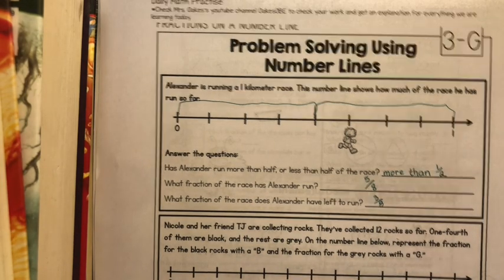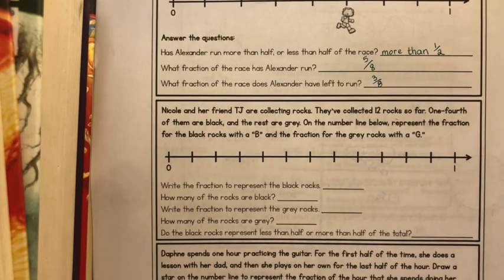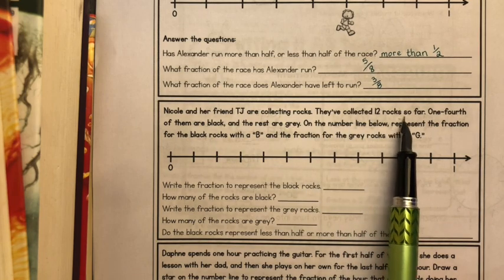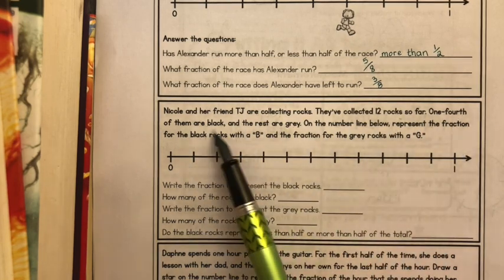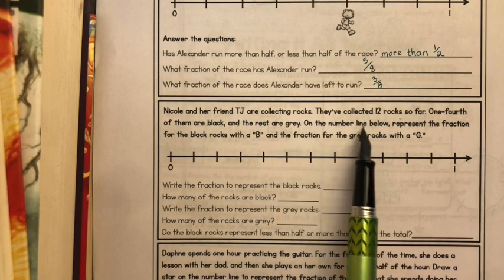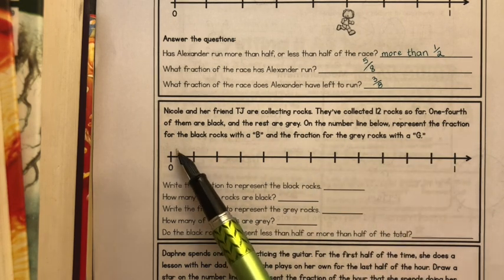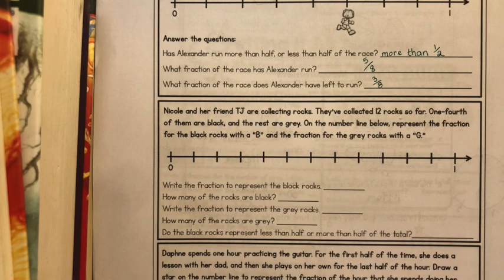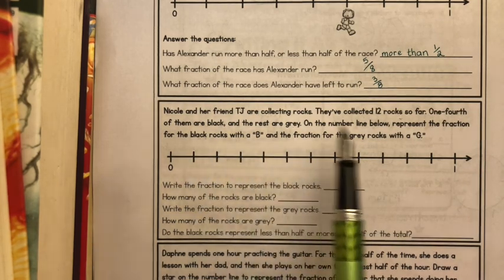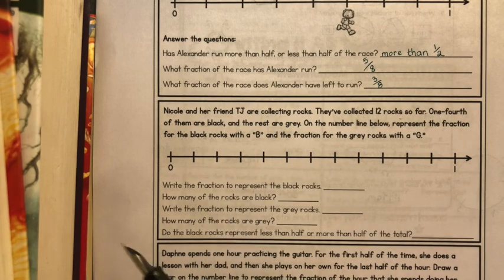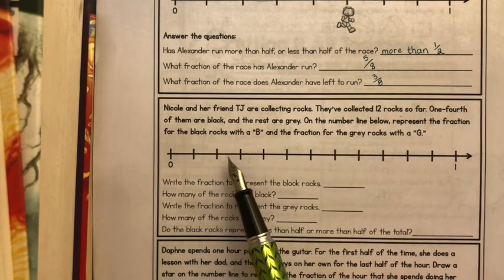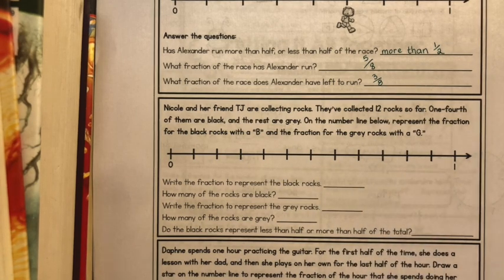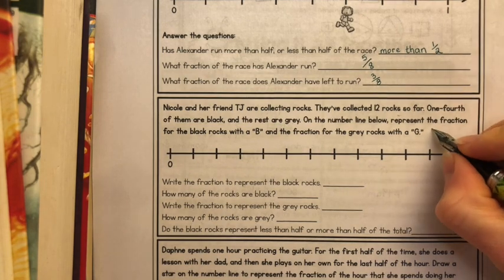Okay, now let's go to the next problem solving. Nicole and her friend TJ are collecting rocks. They've collected 12 rocks so far. 1/4 of them are black and the rest are gray. On the number line below, represent the fraction of the black rocks with a B and the fraction of the gray rocks with a G. So 1/4. We need to break this line into 4 equal parts. So let's count how many pieces we have. 1, 2, 3, 4, 5, 6, 7, 8, 9, 10, 11, 12. Now what is 12 divided by 4?